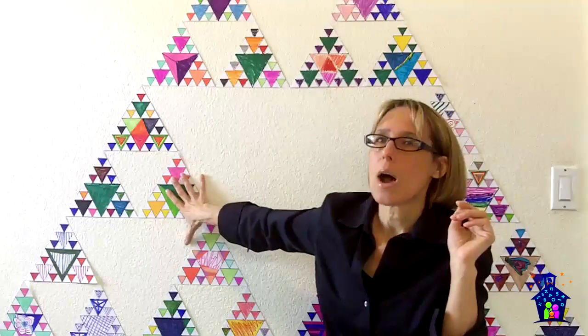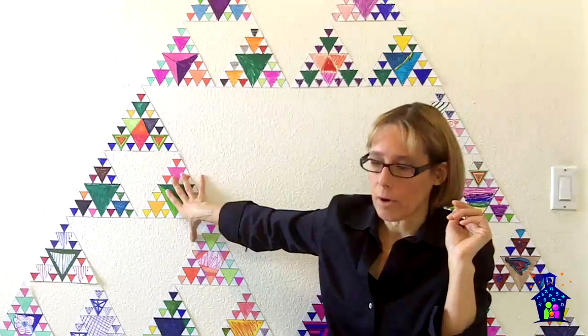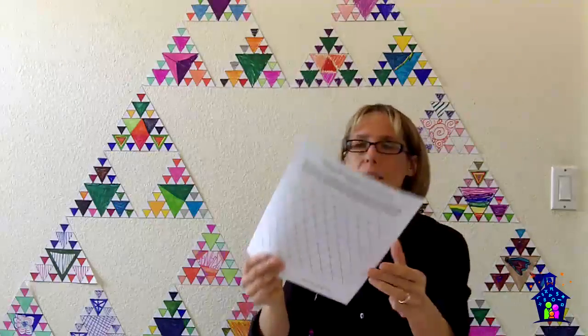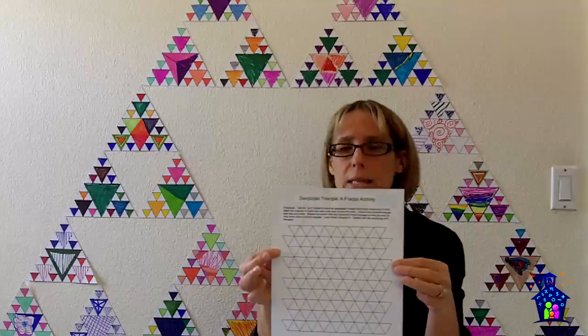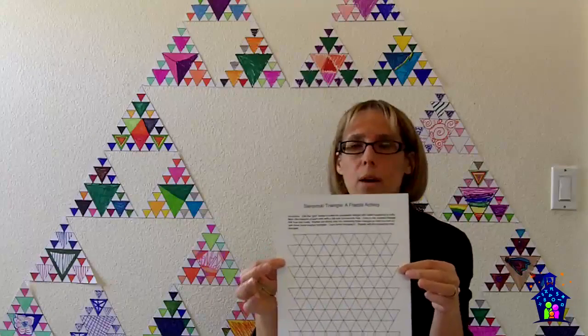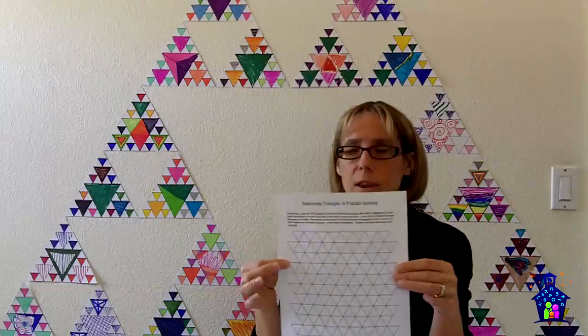Okay, so at our Family Math Night events, all of our kits come leveled. Each station comes leveled: beginning, intermediate, and advanced. Now this activity here, I would consider the beginning level. If you want to divide this into the beginning, intermediate, and advanced levels, then the intermediate level is going to look like this. So you're going to get this grid of triangles.